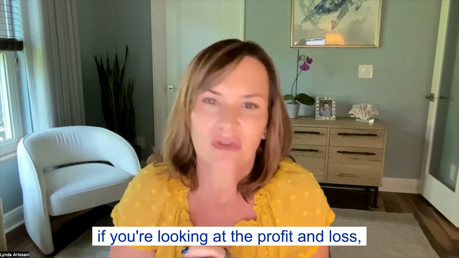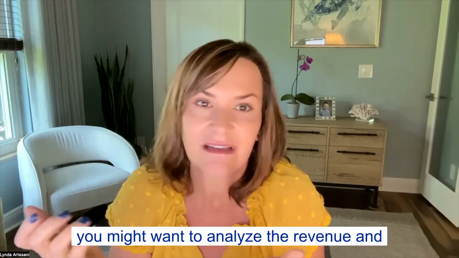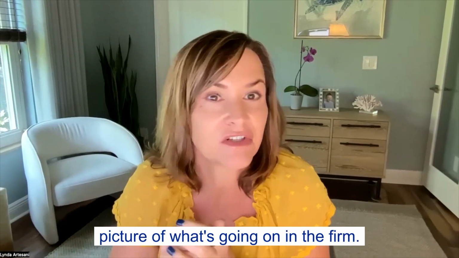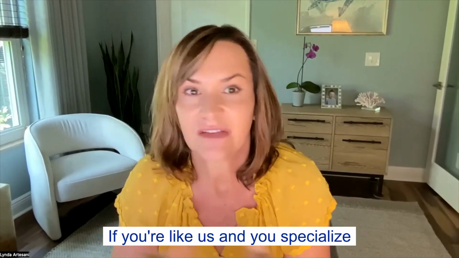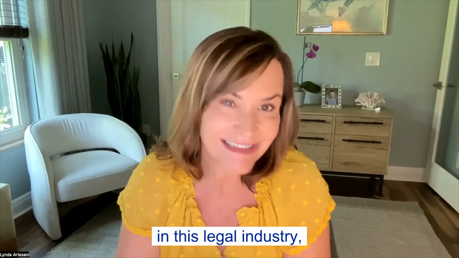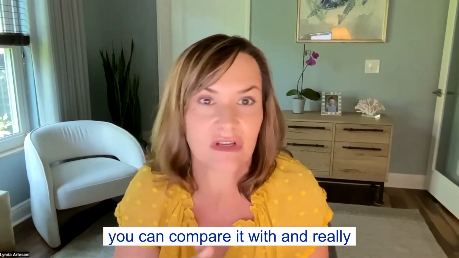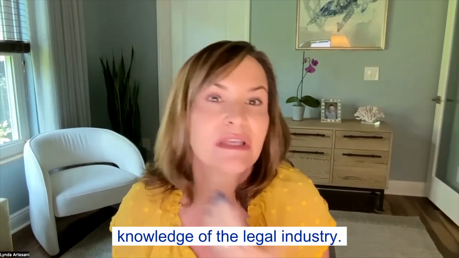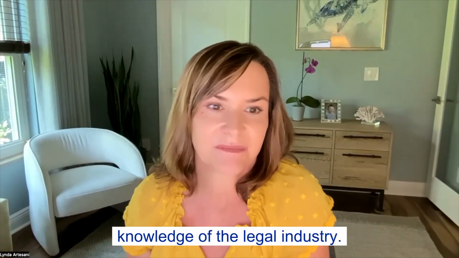For example, if you're looking at the profit and loss, you might want to analyze the revenue and expenses and look at it month over month. It's going to give you a good, clear picture of what's going on in the firm. If you're like us and you specialize in this legal industry, you're going to have multiple businesses you can compare it with and really enhance your knowledge, your bookkeeping knowledge of the legal industry.